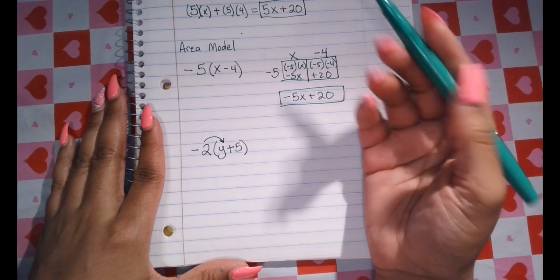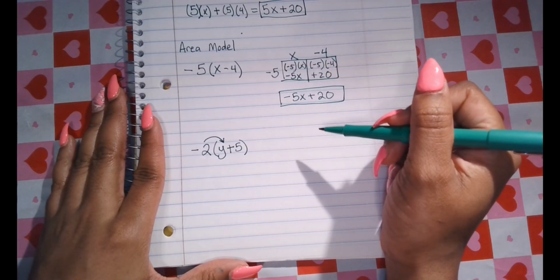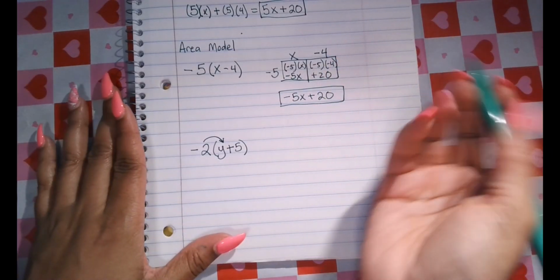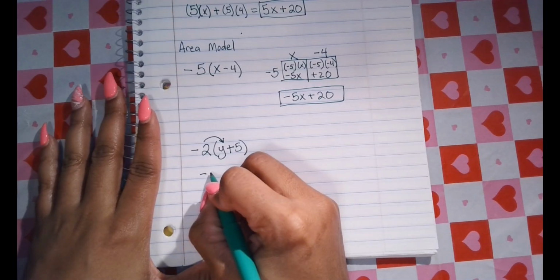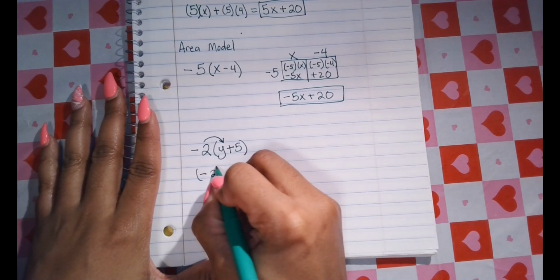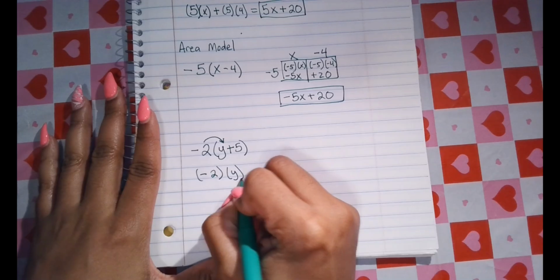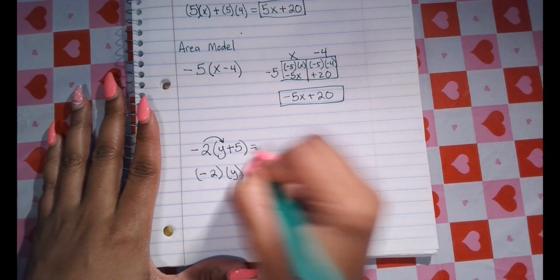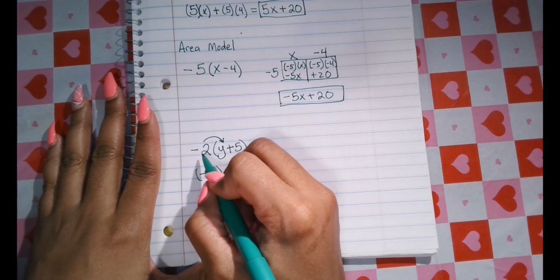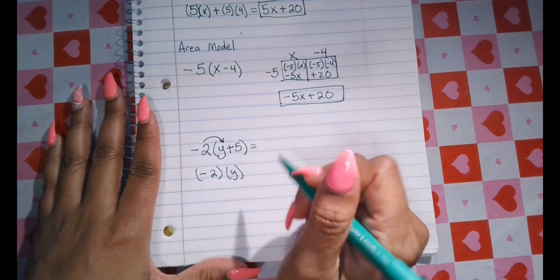So you could use the arrow method or the area model, or you could mix them up. So negative 2 times y. Okay, let me put my equal sign. And what would the next step be?